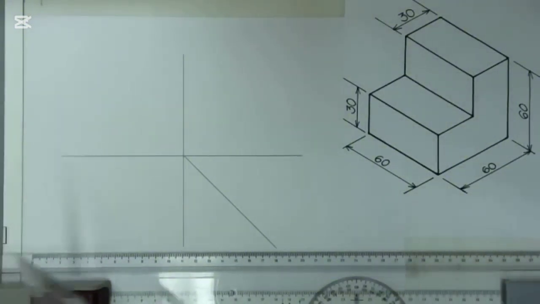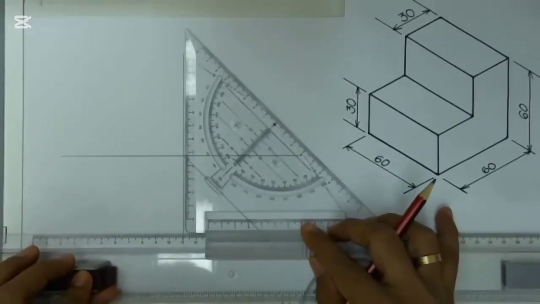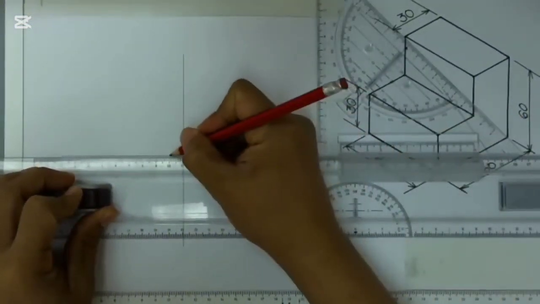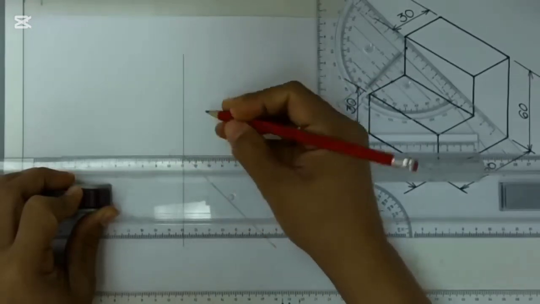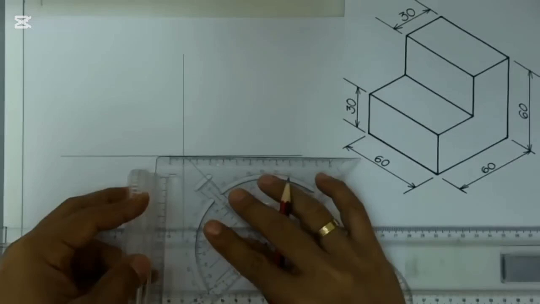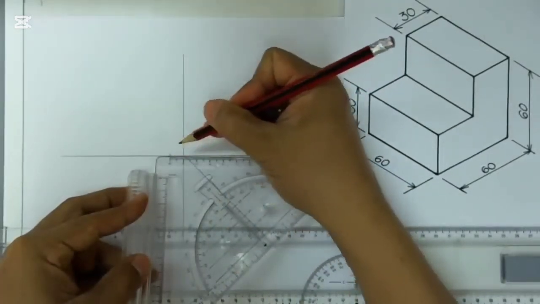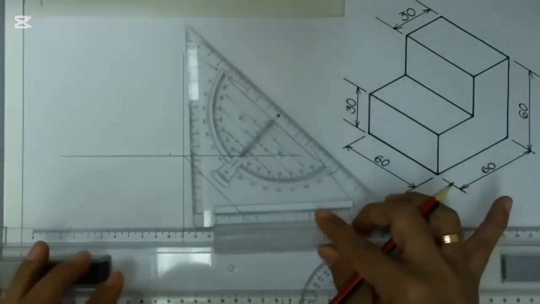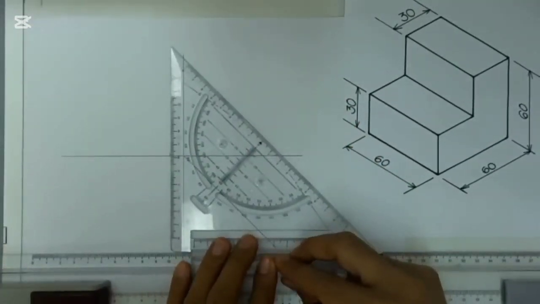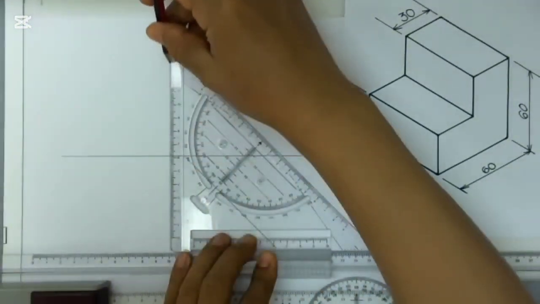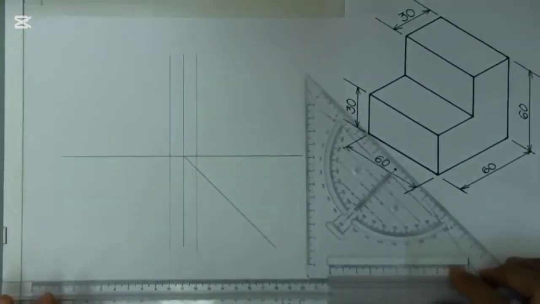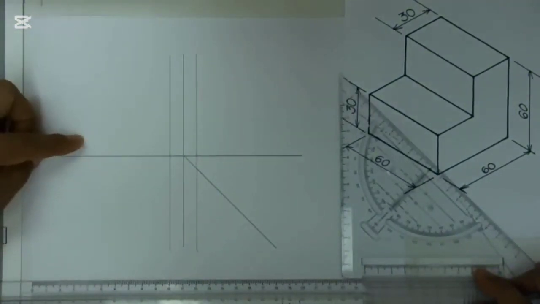I will put 10 millimeters on both sides. And also put your space here, 10 millimeters here.